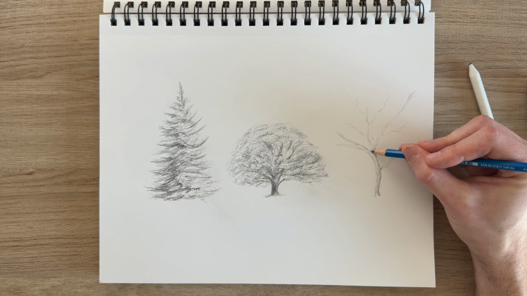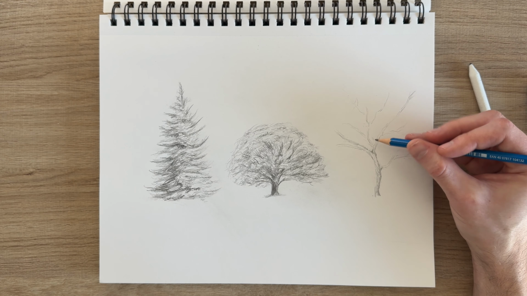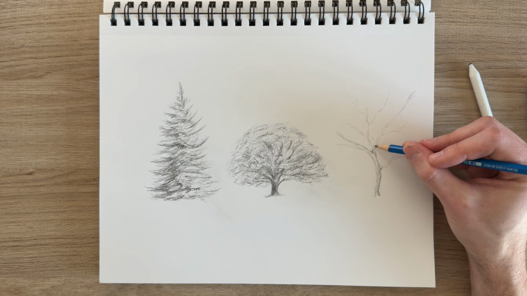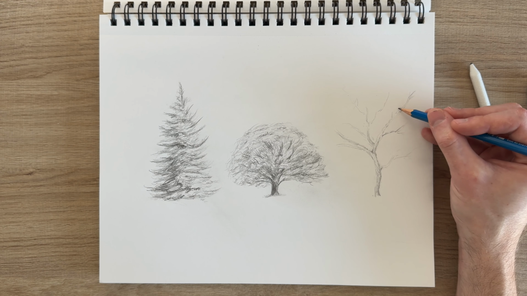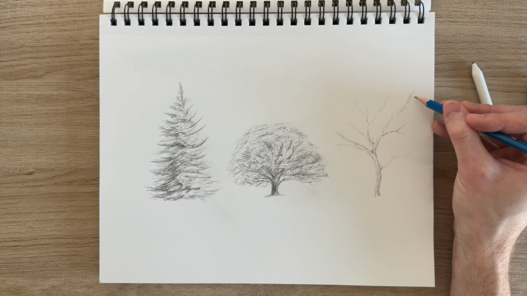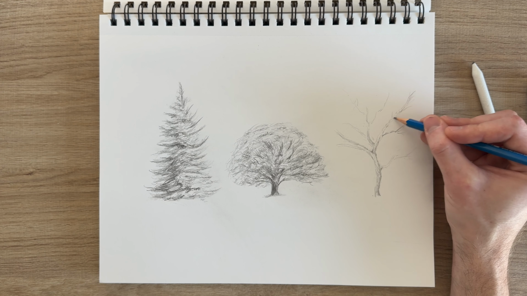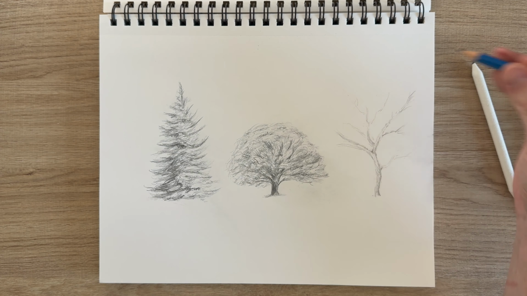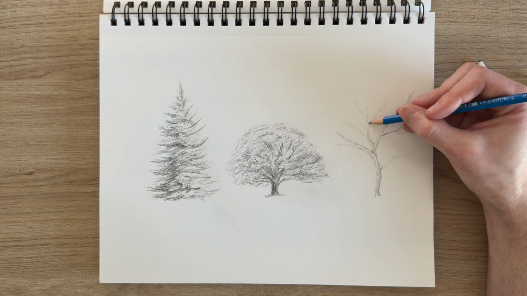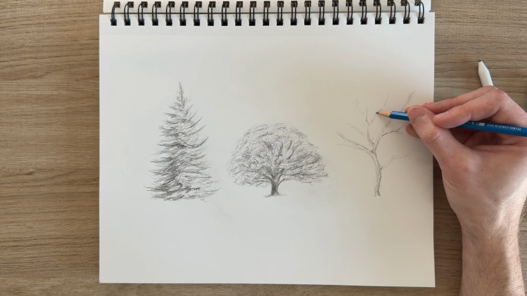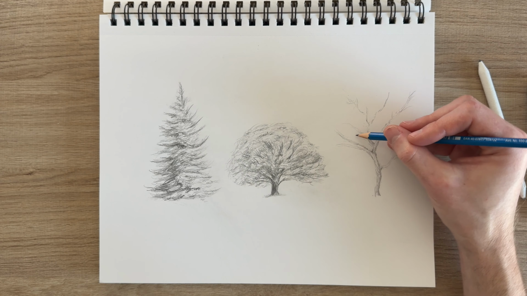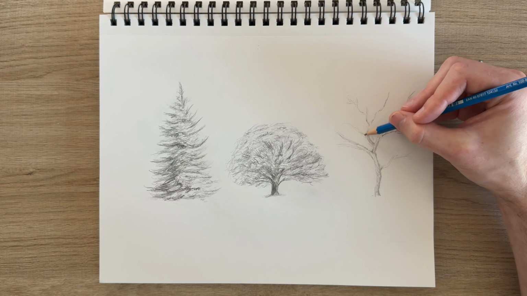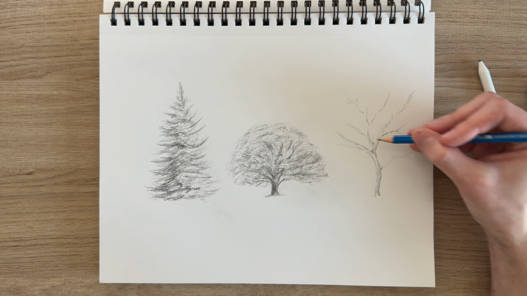Maybe a little critter is going to climb up, hang out. And then once you get up into this region where we're going to have a lot of our leaves, you can not do a whole lot of detail right now if you want. I'm just going to do a little bit of light shading up there. But we'll come back after we've put a lot of the leaves in, and we can adjust that.